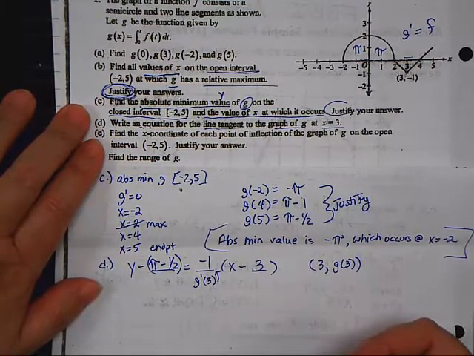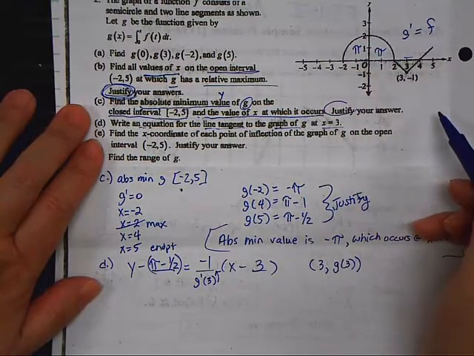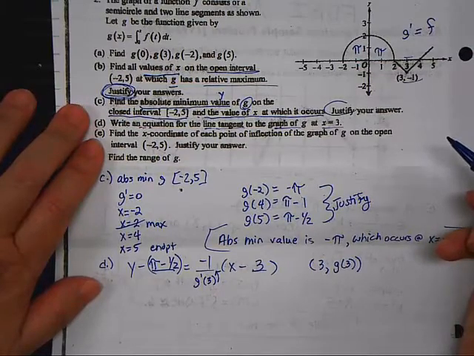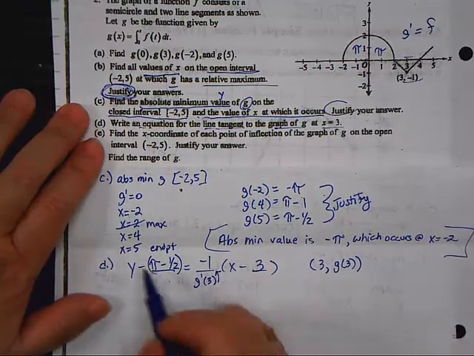Okay? Let me give you a big hint. If you're given a graph on an AP test or on a test in my class and a point is labeled, you're going to need that point for something. This is where I need it. They don't label stuff arbitrarily. They label it because you need it. So, that's done. There's my answer right there.